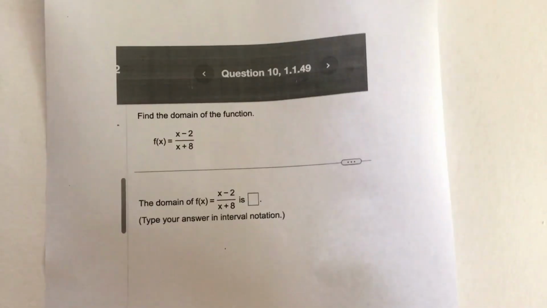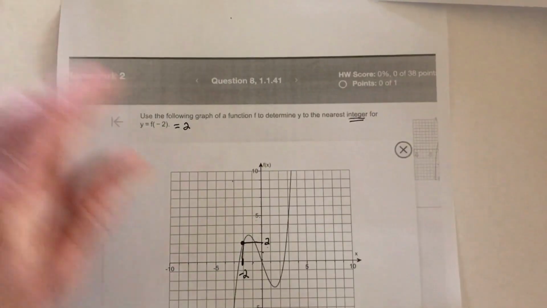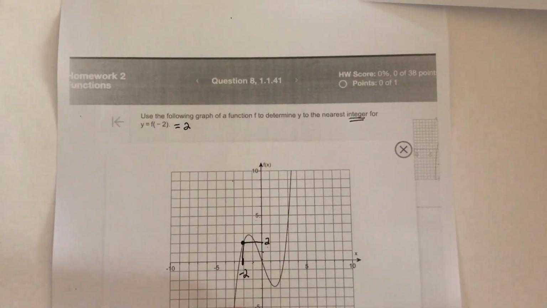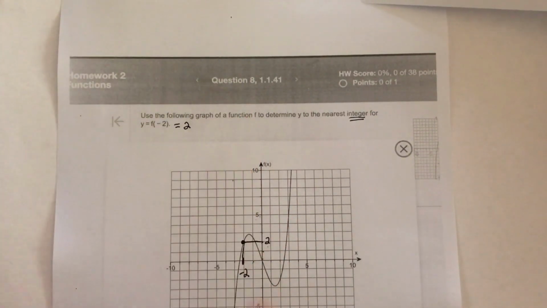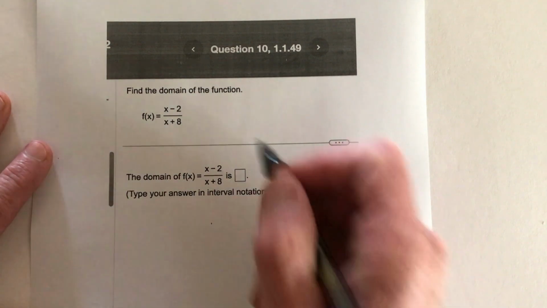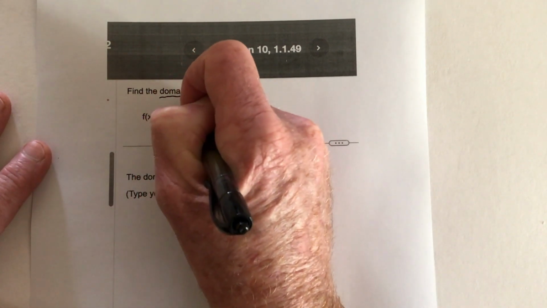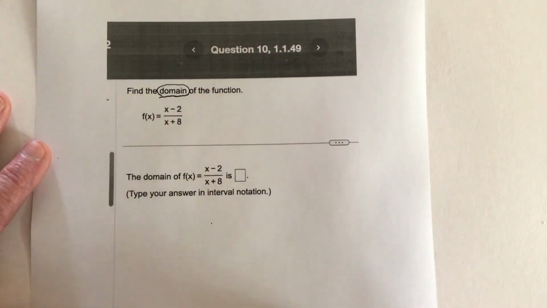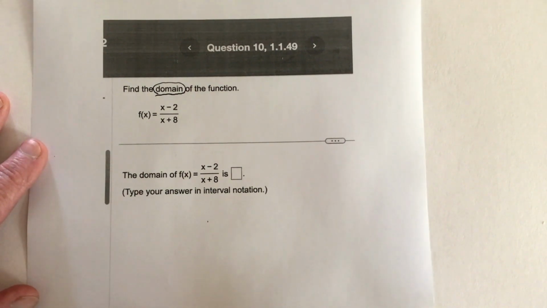Next up, by the way, that was question number 8. So they might change the graph a little bit, but it should be very similar when you do question number 8. And then for question number 10, find the domain. And I actually did domain in the main video, but then when I saw this homework question, I thought, well, I should do this one.